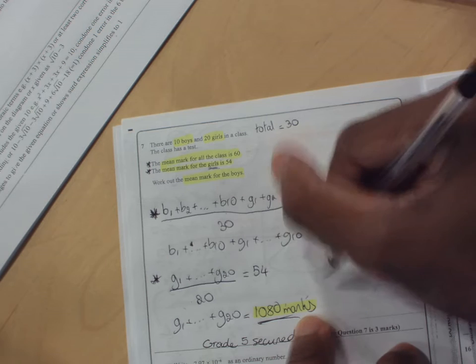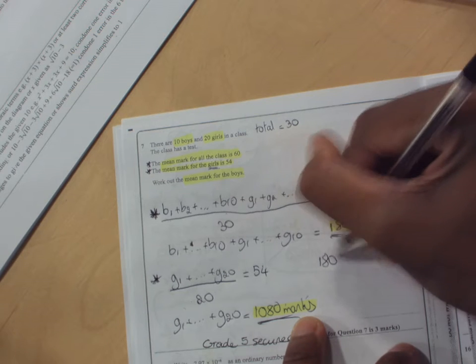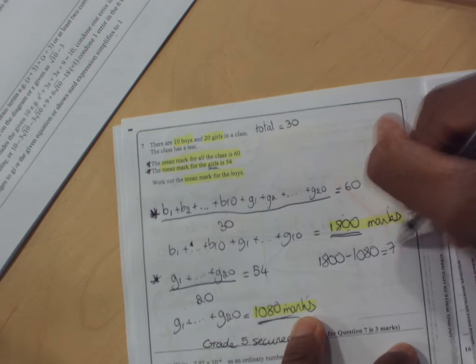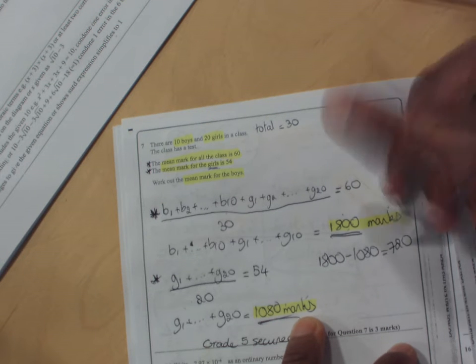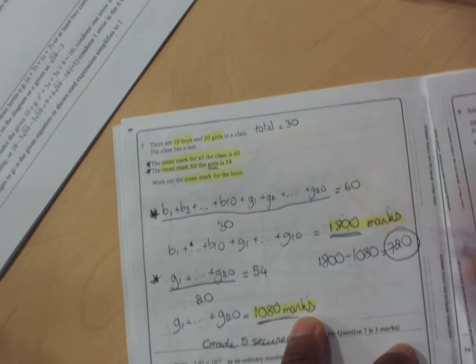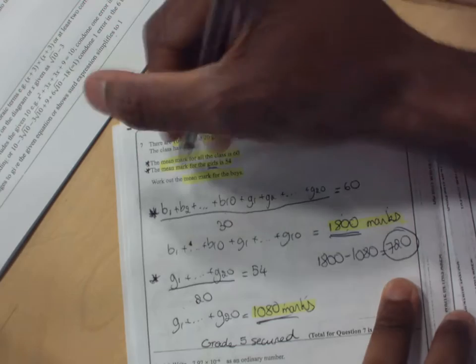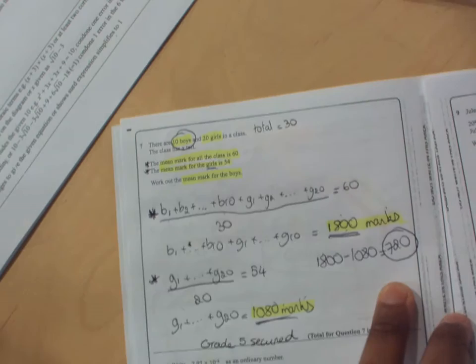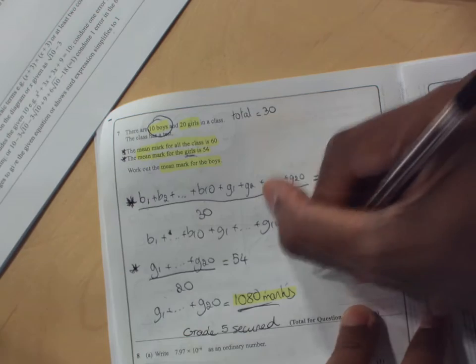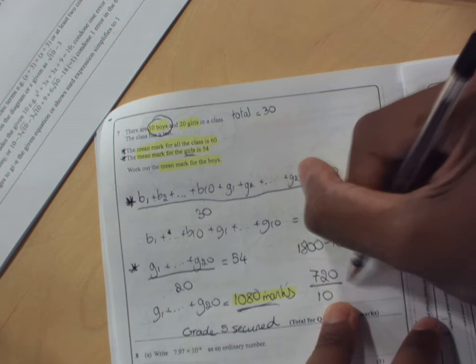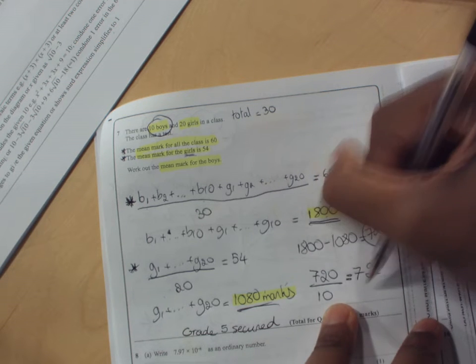So 1,800 minus 1,080 is 720. That's the marks for the boys from boy 1 to boy 10. Because I've got 10 boys, all I'm going to do is 720 divided by 10, which gives me my answer of 72.